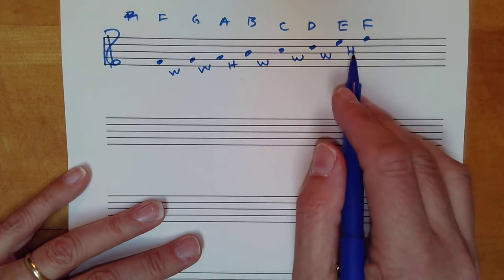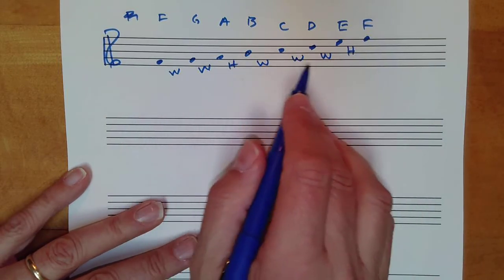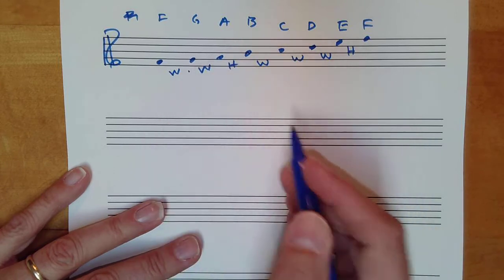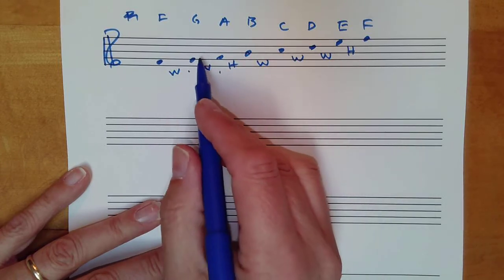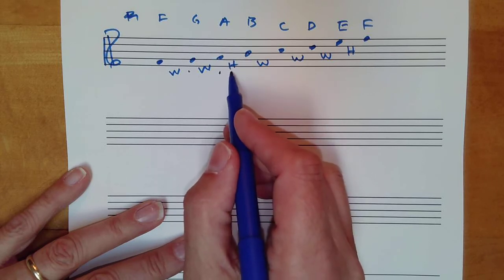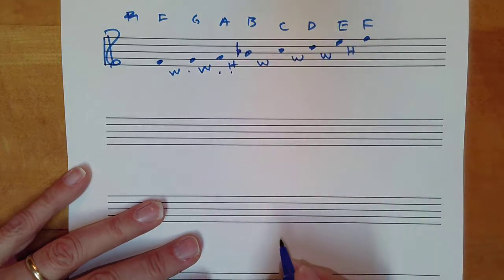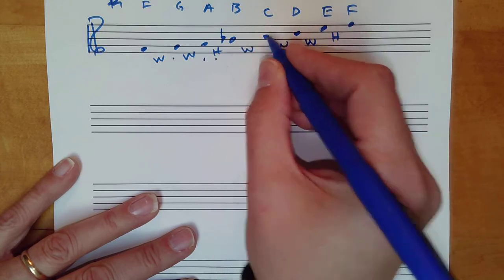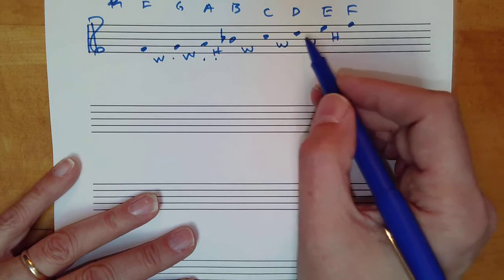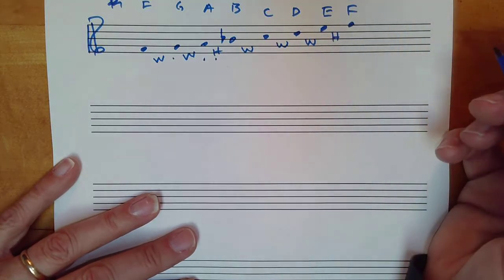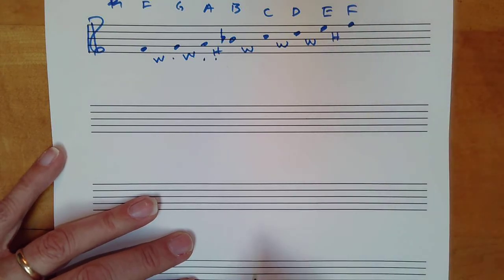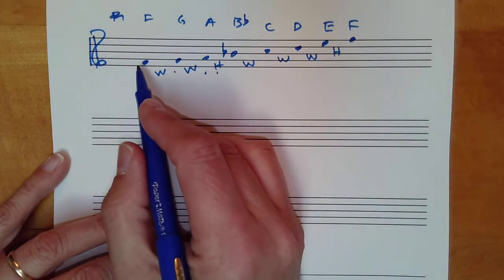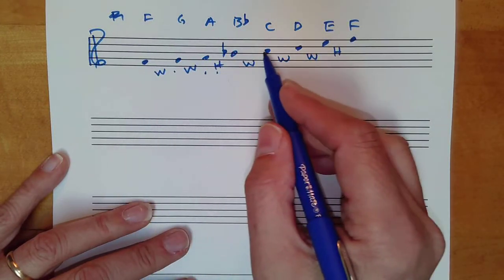Now we need to add accidentals to these pitches to make them conform to this pattern of whole steps and half steps. So here we've got F to G is a whole step, so that's good. G to A is a whole step because there's a note in between. A to B is not a half step, so we need to bring the B closer to the A. That's a B flat. And then from B flat, B, C, that's a whole step. C to D is a whole step. D to E is a whole step. E to F is a half step. There's nothing in between those two pitches. So we have F, G, A, B flat, C, D, E, F written as letter names, and F, G, A, B flat, C, D, E, F.